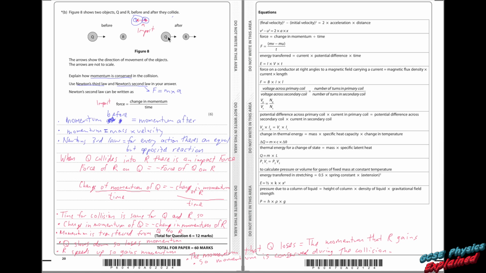So if Q is going to slow down, it's not going as fast as it was before because it gave some of its momentum to R. It loses momentum, and R is going to speed up, so it's going to gain momentum. And basically, the momentum that Q loses when it slows down is equal to the momentum that R gains because it speeds up. And therefore, we've proved that momentum is conserved during the collision.